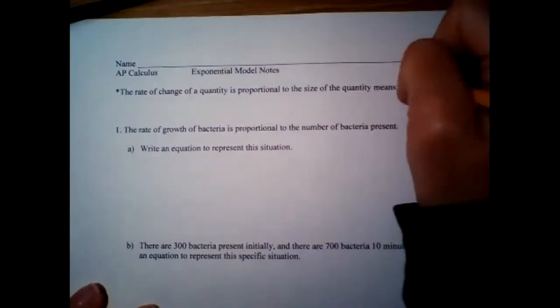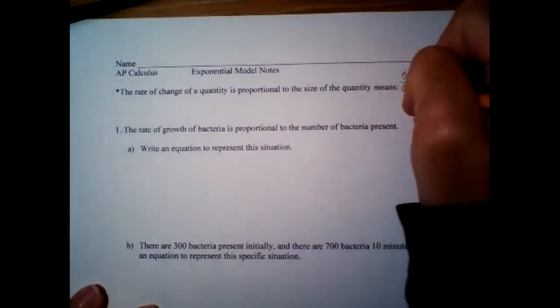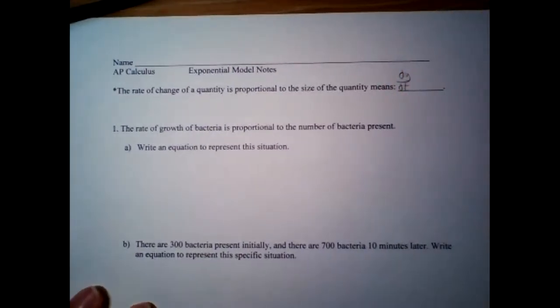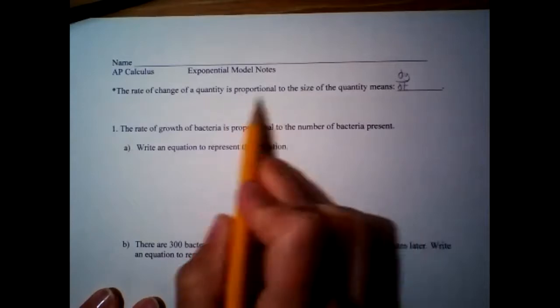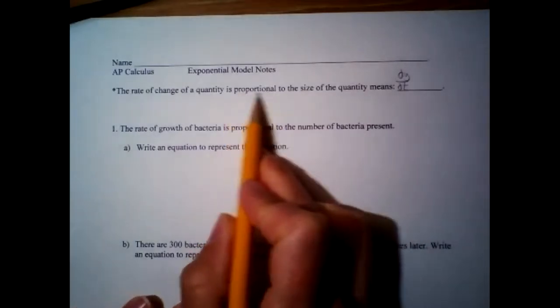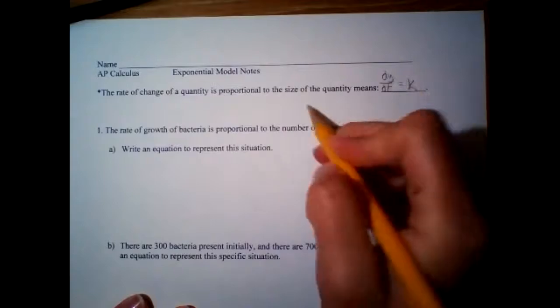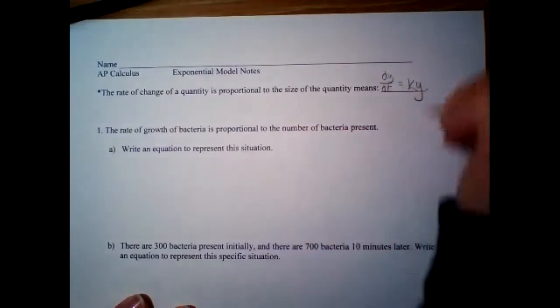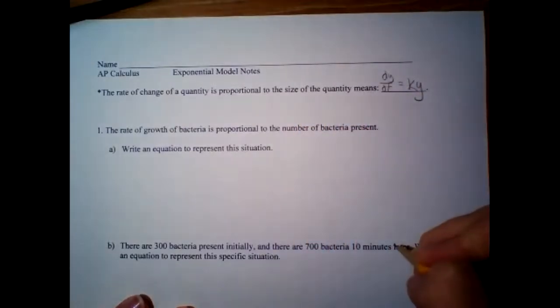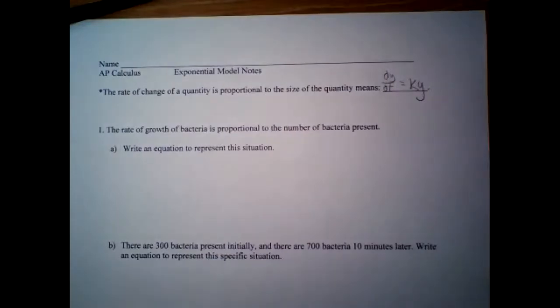I'm going to call it y just for the sake of picking a variable. dy dt, rate of change of a quantity, is proportional to, that means they're just going to have a k value in there. It could be k times something, is proportional to the size of the quantity that you have. So k times y. So dy dt equals k times y. And again, I used y as a variable. You can use a letter of the alphabet that makes sense to the problem.